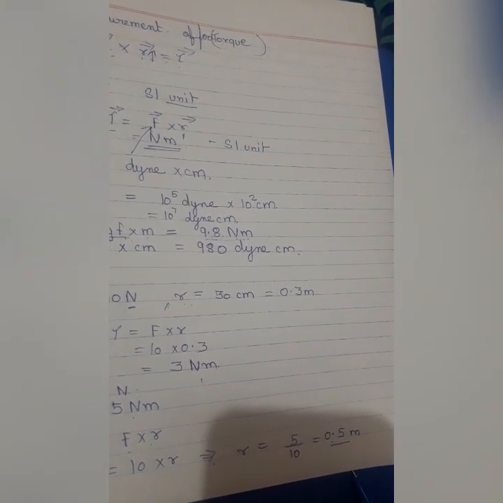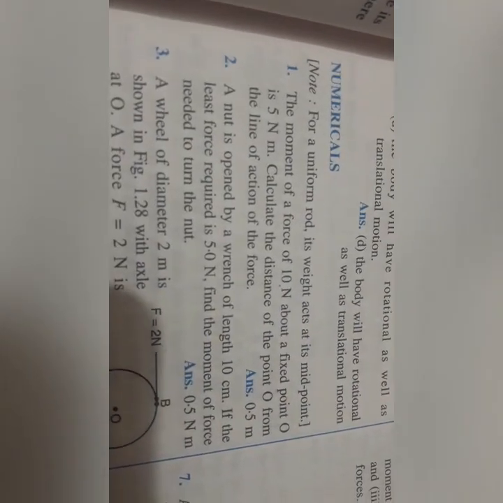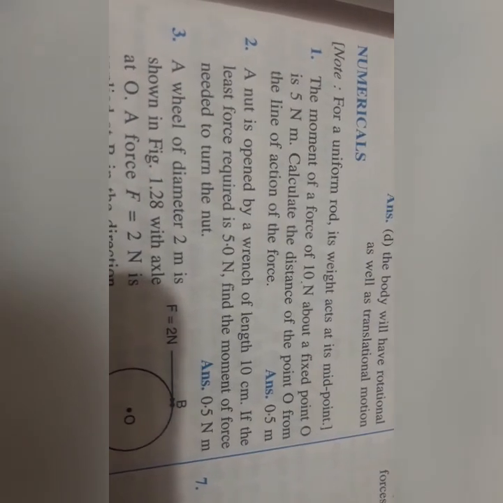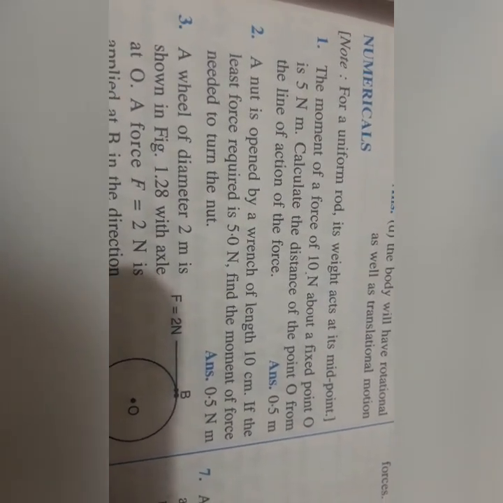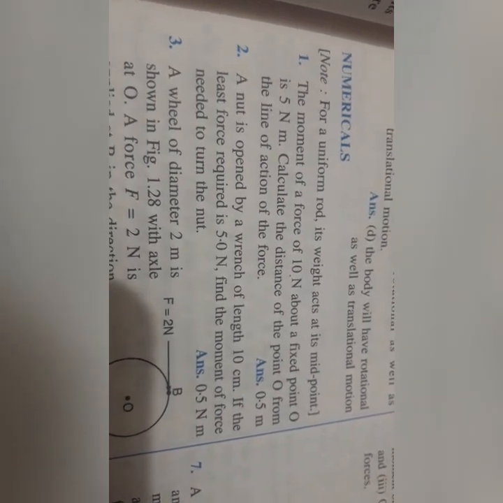In the second question, the second numerical: a nut is opened by a wrench of length 10 centimeter. If the least force required is 5.0 Newton, find the moment of force needed to turn the nut.